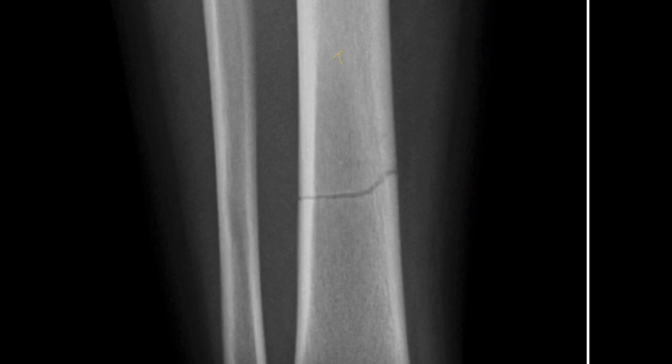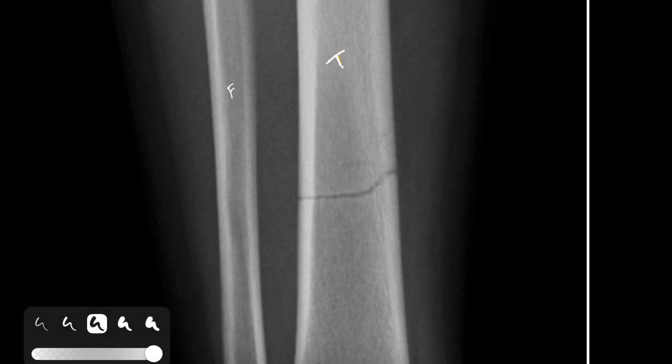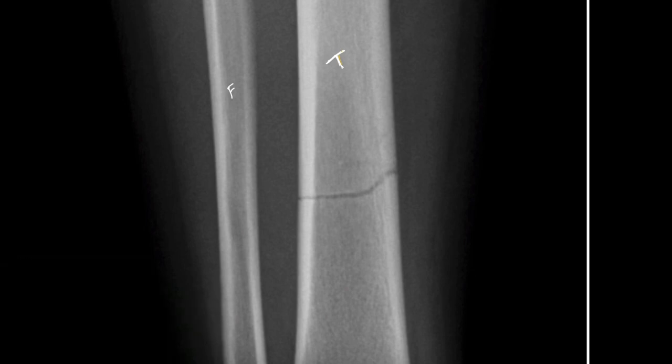This one is the tibial bone, this one the fibula. Here in this image you can see a line like this. You can tell it is a transverse fracture of the tibia, because this fracture passes at right angles to the shaft of the long bone, so that's why this is a transverse fracture of the tibia.